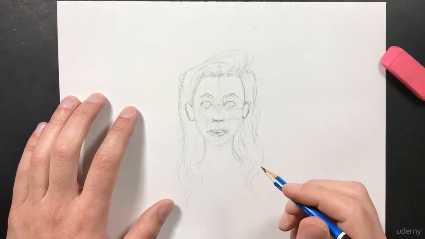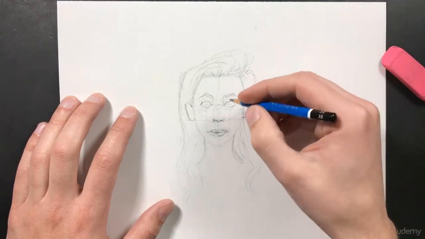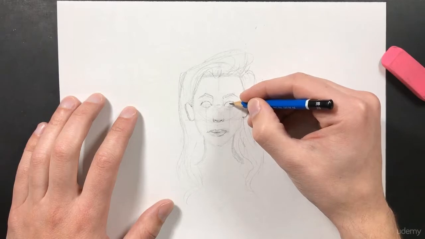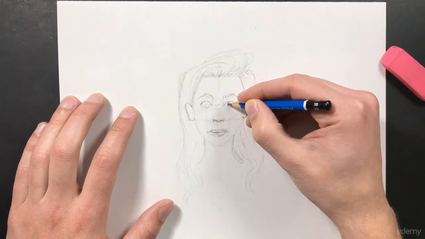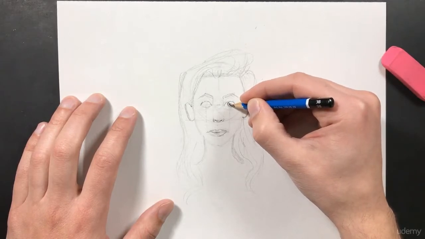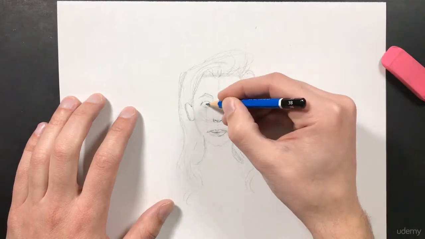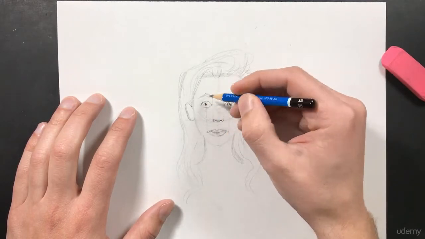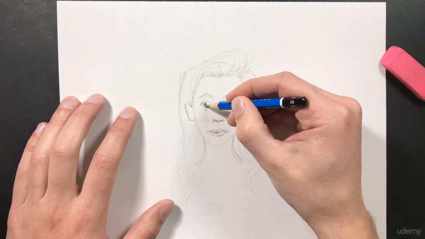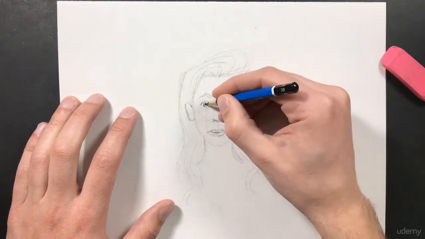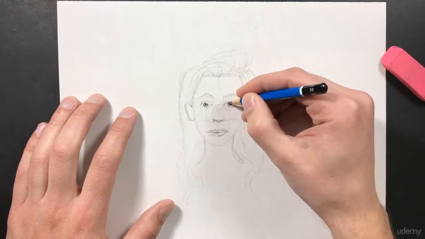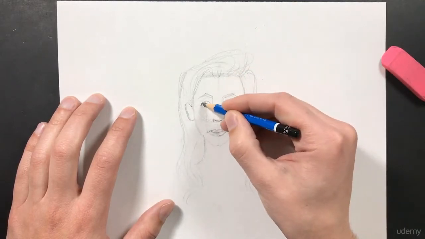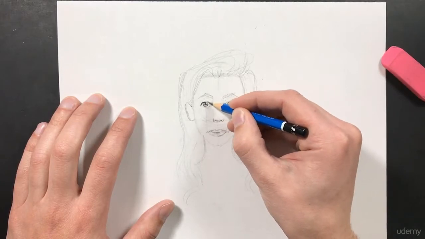Now, let's go ahead and start adding detail to our character. So first off, I'm going to start with the eyes. So I'm going to go ahead and add in my pupils. And then we can go ahead and add in the eyelashes.